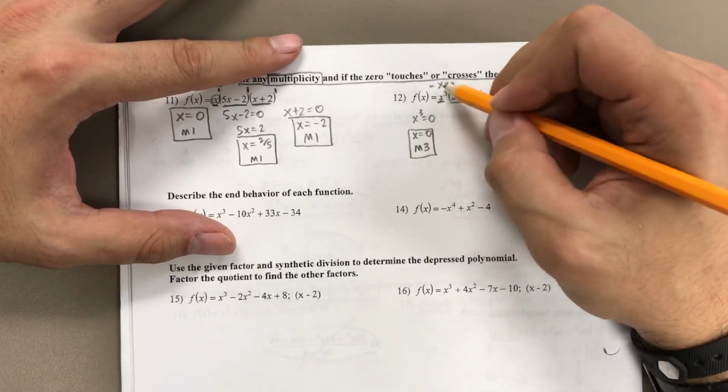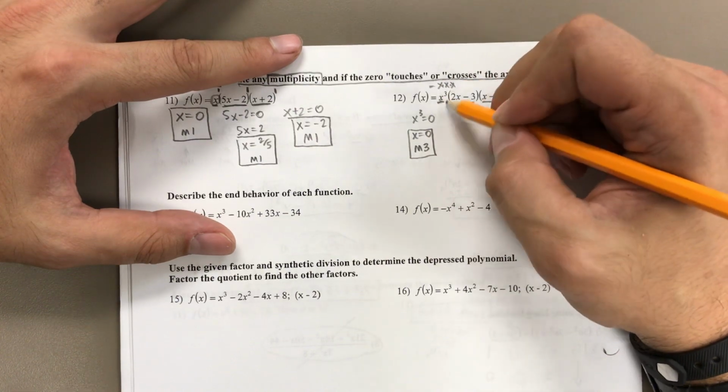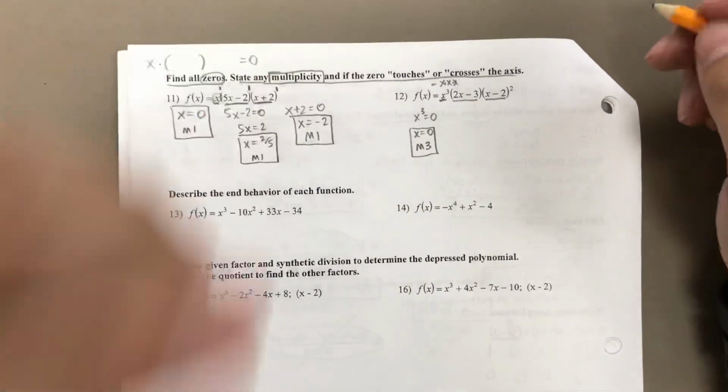That means that from this one little 0 that I get, x equals 0, I have it account for 3 of the zeros on this. That's what has a multiplicity of 3.